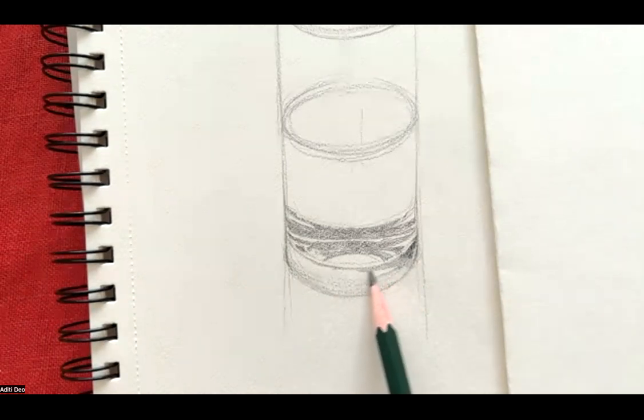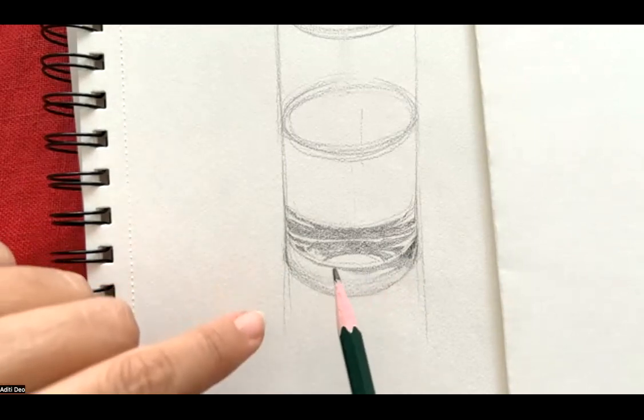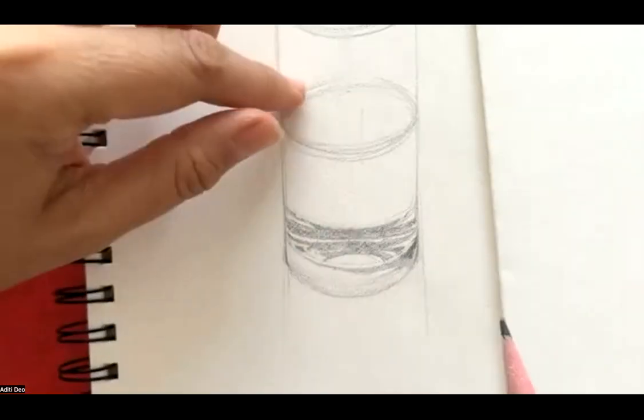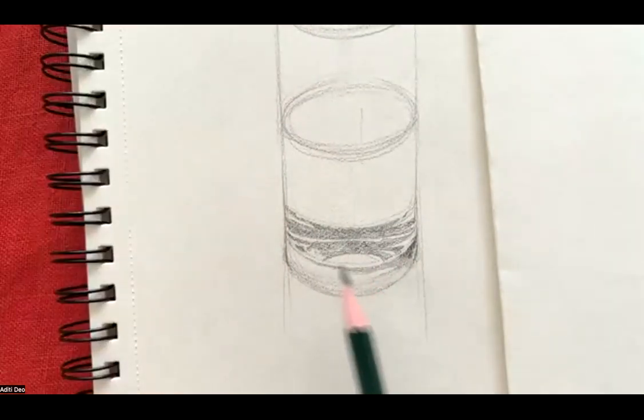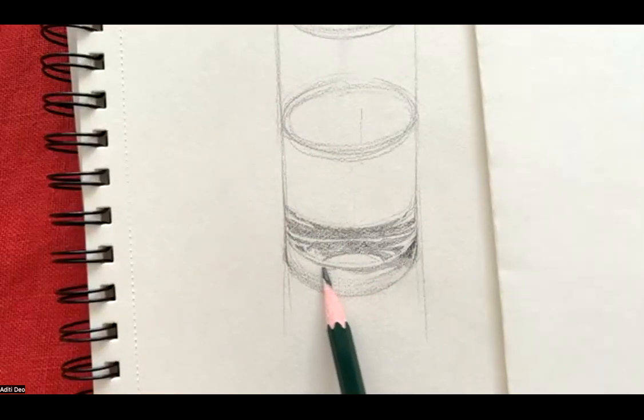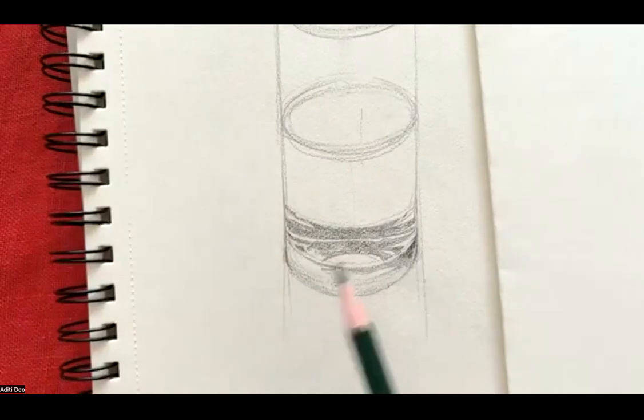When shading, move from one area to its adjacent area. Don't go from here right to the top or to the middle, because you don't know if that distance is right yet until you finish this section.